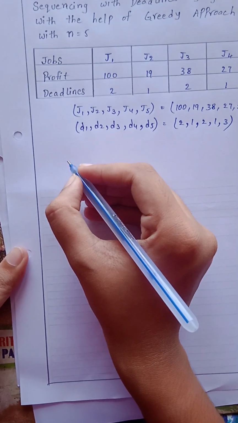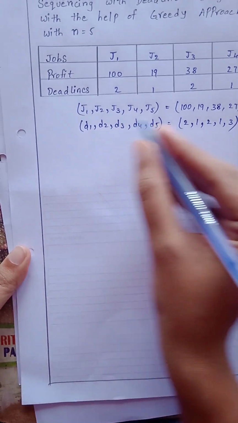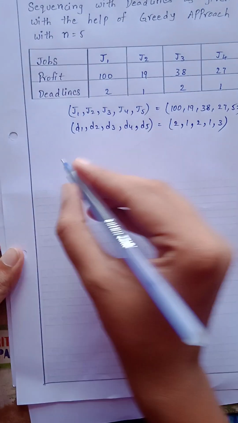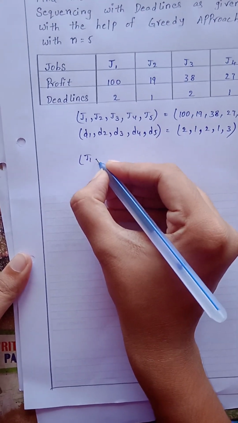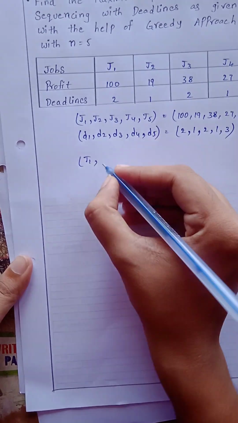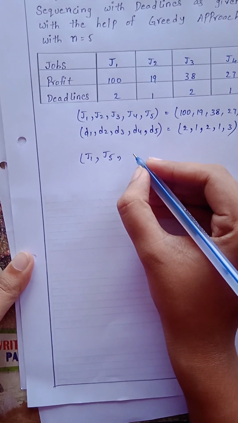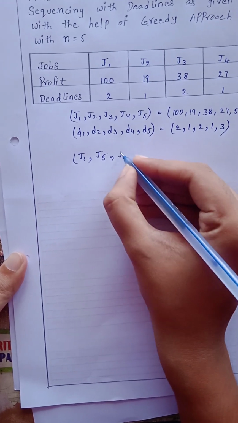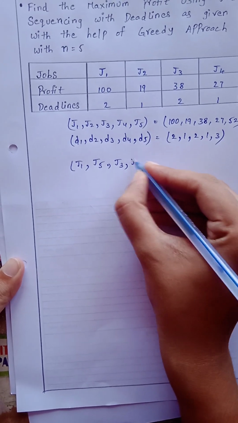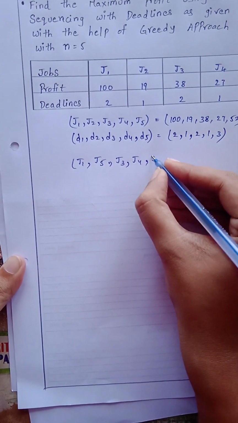Here the first step is to arrange all the jobs in descending order based on the profit values. So here 100 is the highest profit, so the first job is J1. The next one is 52, which is the job J5. Next is 38, which is J3. Next 27 is J4. And next 19 is J2.